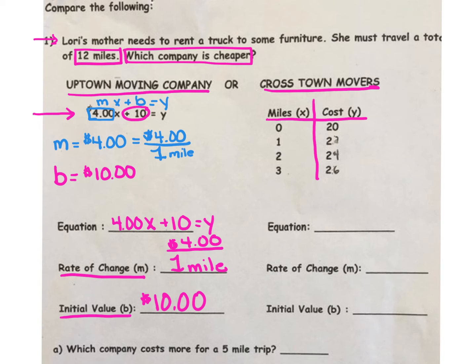Well, we know we're going to have to write an equation, mx plus b equals y, for our table of values. We're going to need our slope, or our rate of change, and we're going to need our initial cost, our start value, before we even leave the parking lot. Let's start by looking at slope. We know slope is a ratio of rise over run, or delta y over delta x.